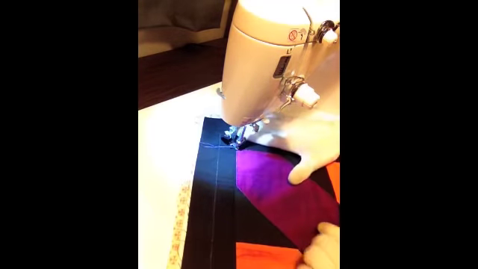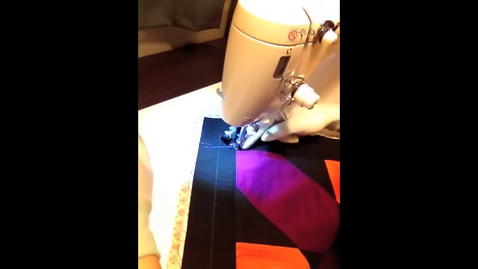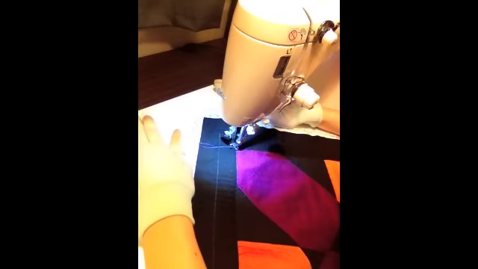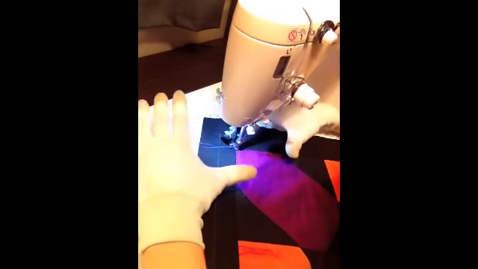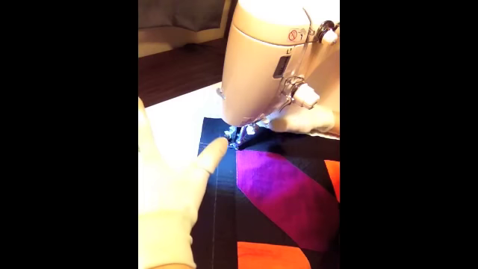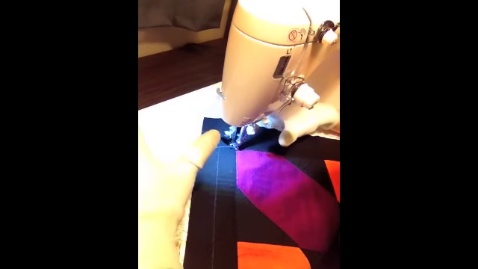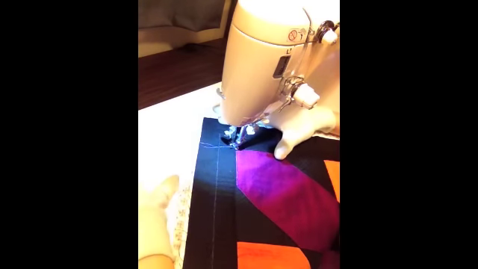Something that I recently learned is that's honestly a preference. You do not always have to stitch towards yourself. I feel like I can see where I'm going if I'm stitching towards myself, and it's the same movement sort of as if you were sewing regularly, but some people can stitch better different ways, so just go ahead and try it until you feel the most comfortable.